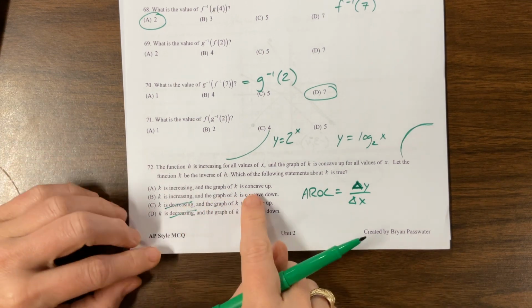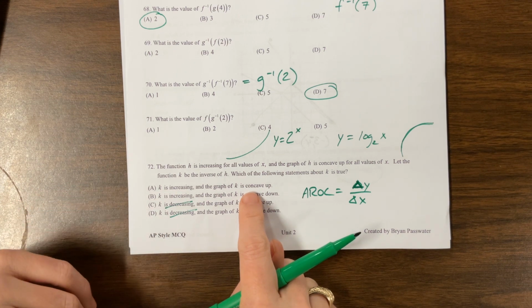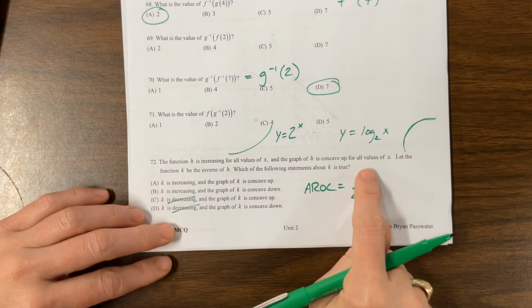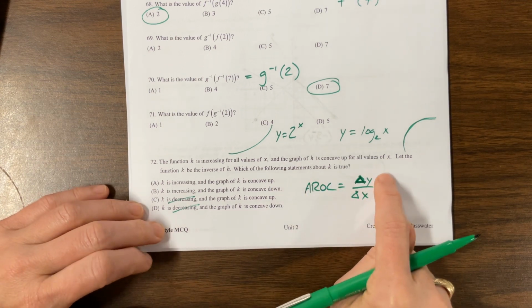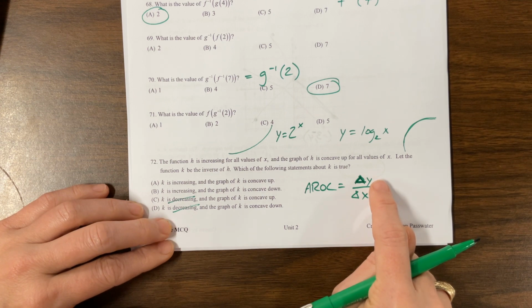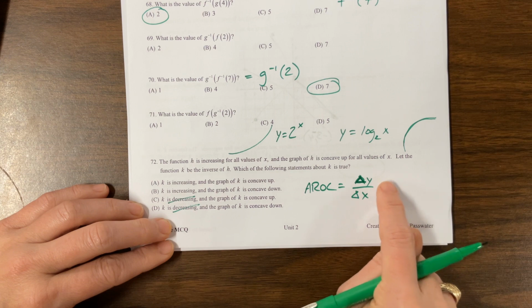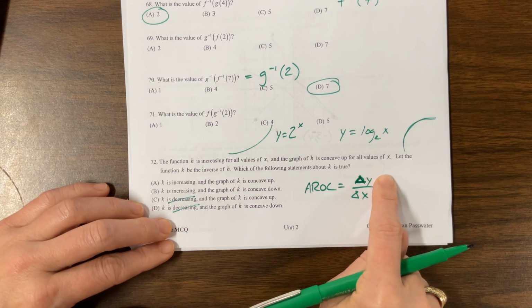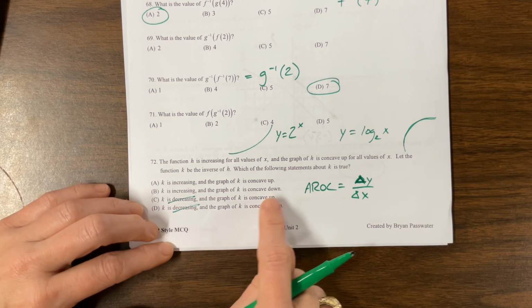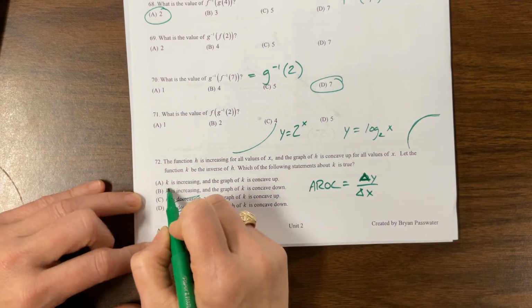So now let's see, if the average rate of change is increasing, then my change in, this is going to be, these values are increasing. Does that tell me? Well, I think it has to be concave down because of my example.